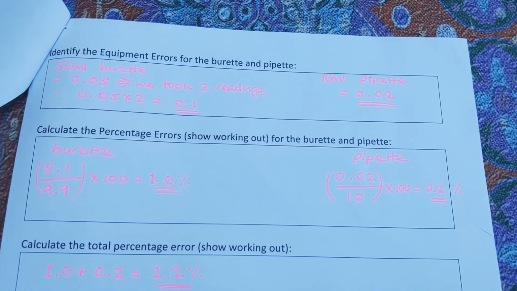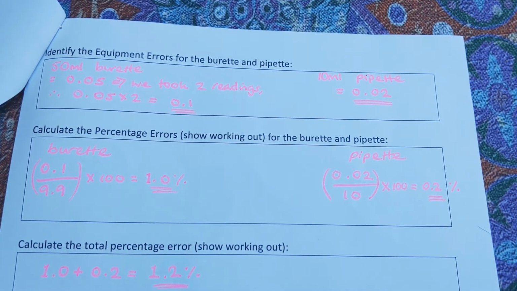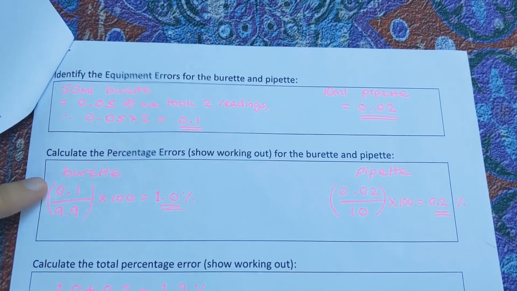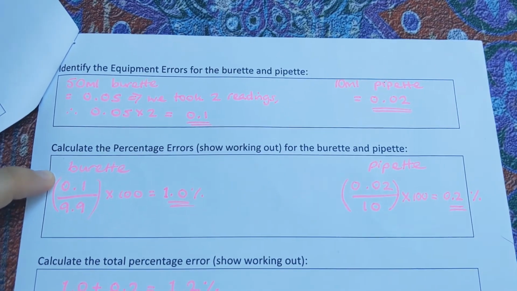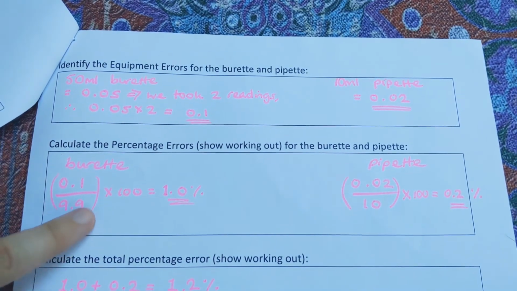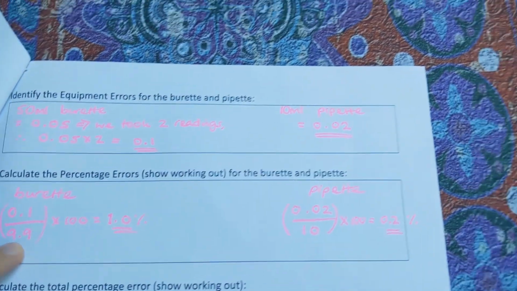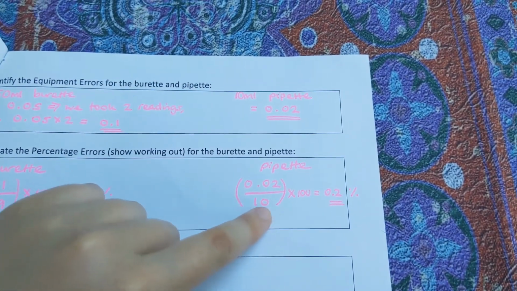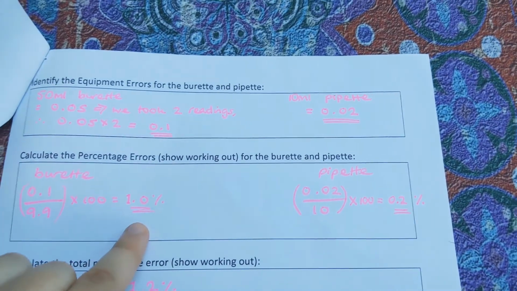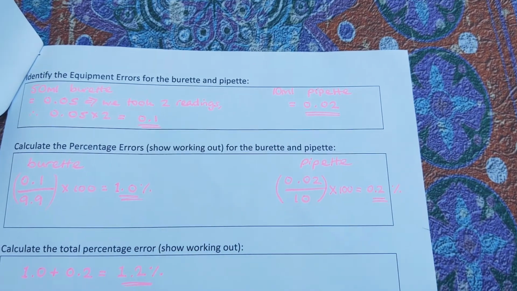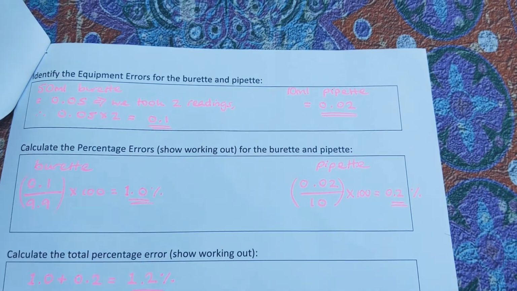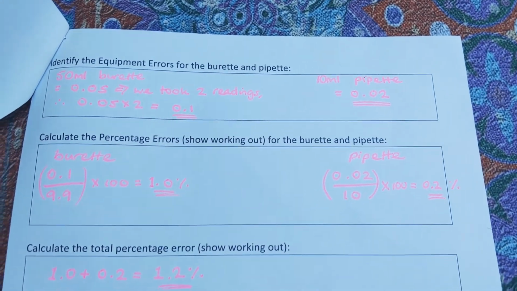Now we work out the percentage errors using those uncertainty values above. So to get percentage error, we do the error or uncertainty value divided by our reading. So for the titration, we use our average titer, our average volume, and for the pipette, we use the amount we measured, so 10. And we should get a really small number, 1% for the burette, 0.2% for the pipette. And obviously the smaller the number for percentage error, the better that is.